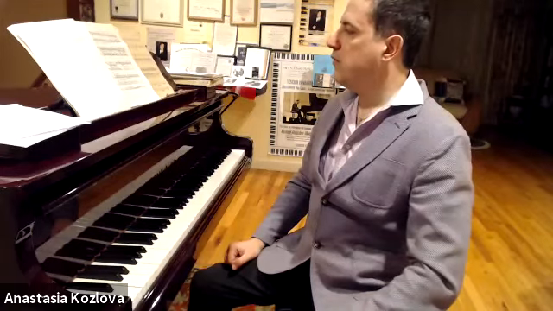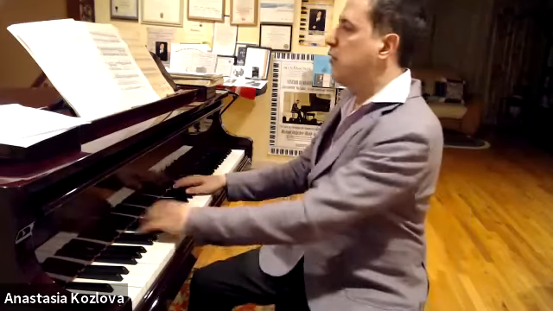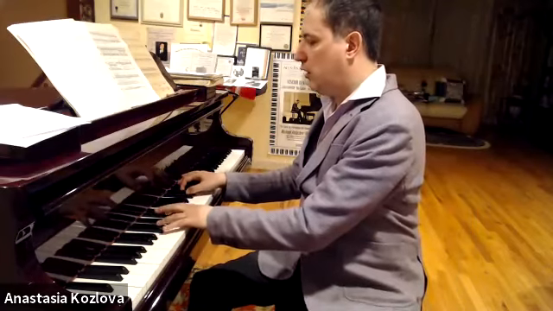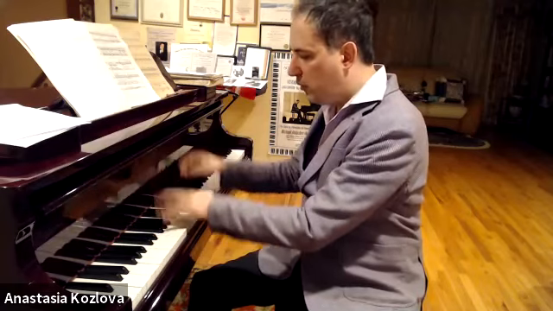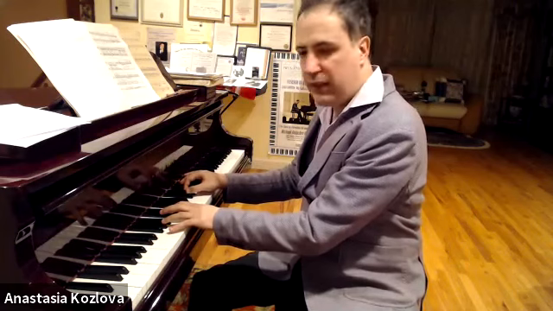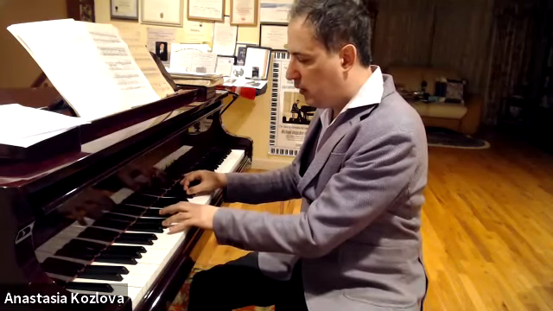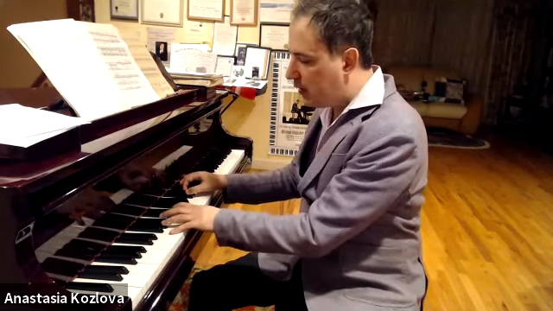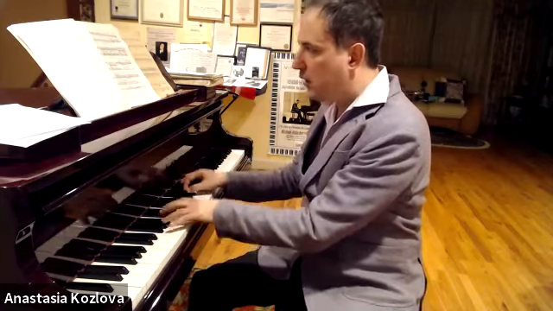Soft. This is already soft. Close to the keys. You don't put your fingers far away. You put them almost at the keys. So the fingers go with the keys. They don't detach from the keys.